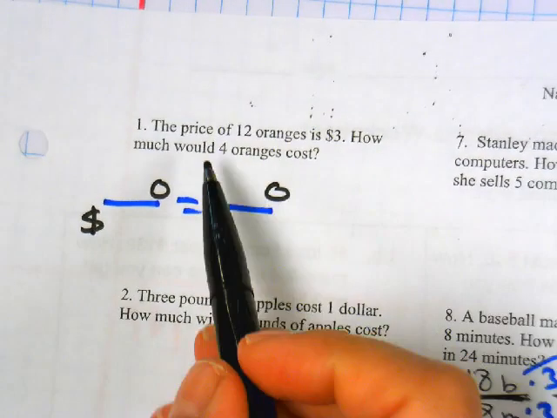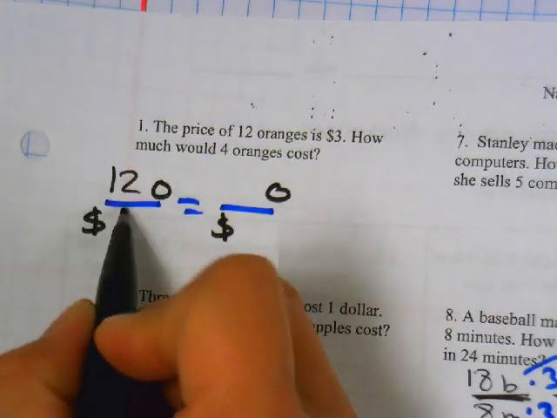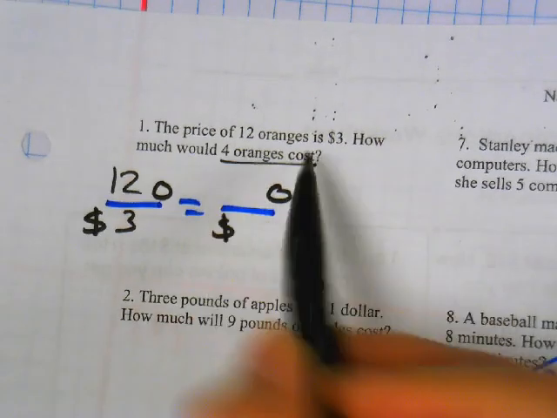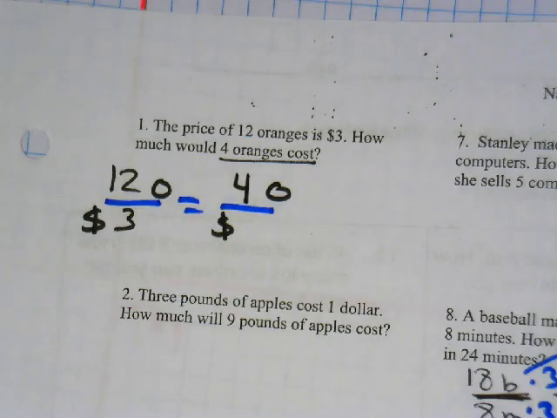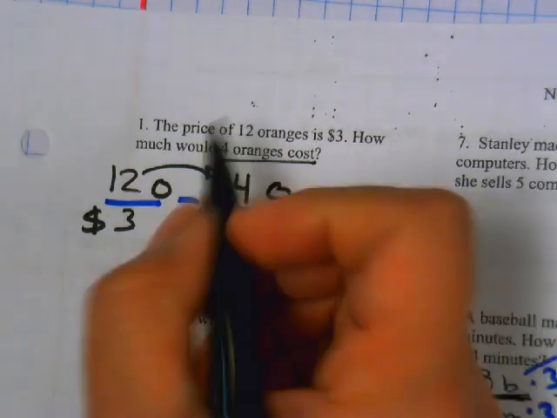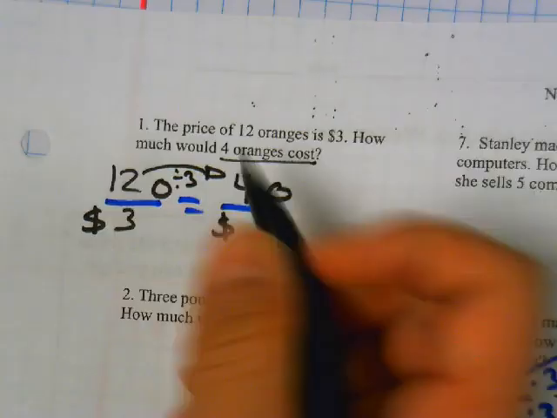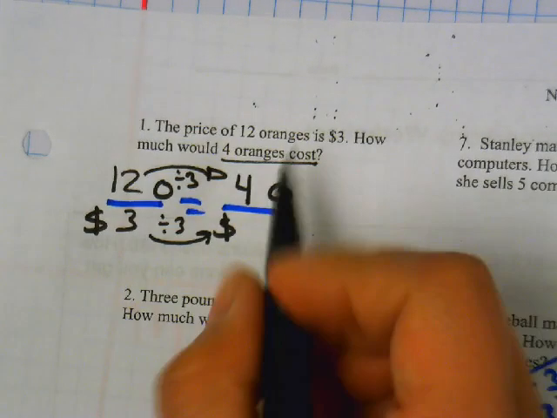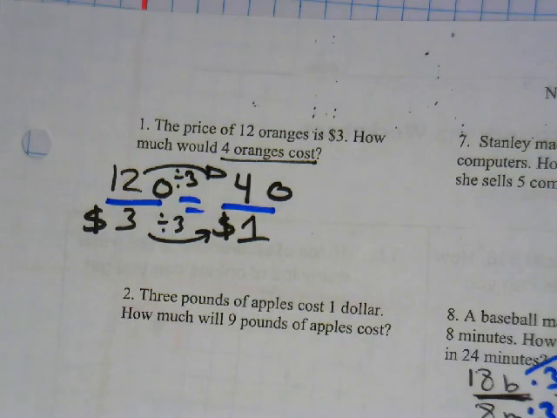So my first sentence is my first fraction. So 12 over 3. Now 4 oranges, does that go on the top or the bottom? The top. All right. So what's the relationship between 12 and 4? Divided by 3. Now we're actually dividing by 3. So it's kind of like simplifying. So then we divide this by 3 and we get, oh, this is easy, $1. 4 over 1. So the answer you would select would be $1 for 4 oranges.